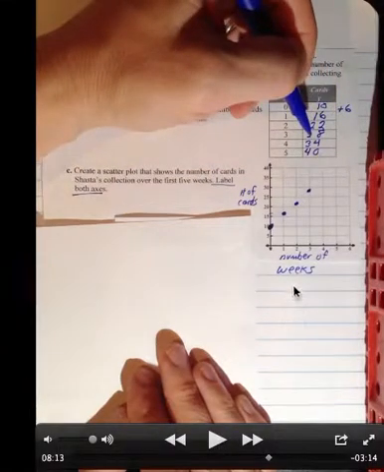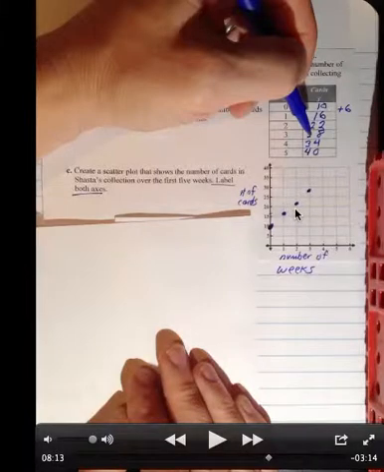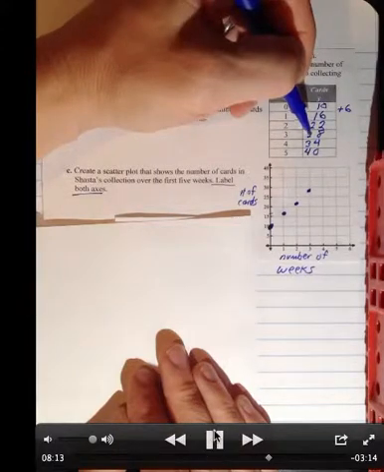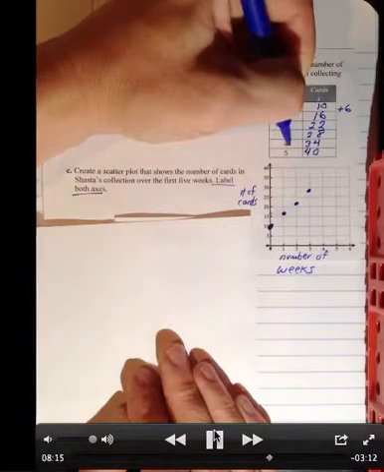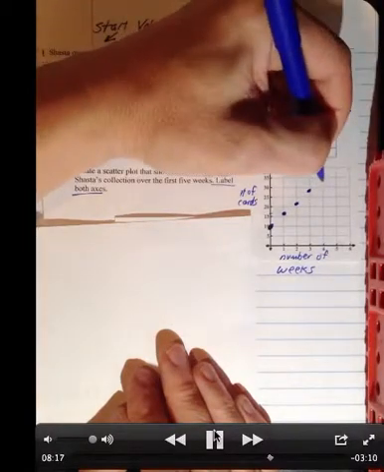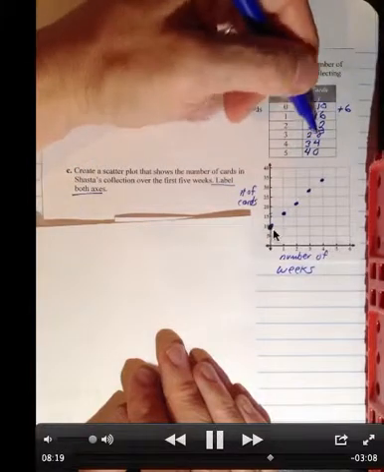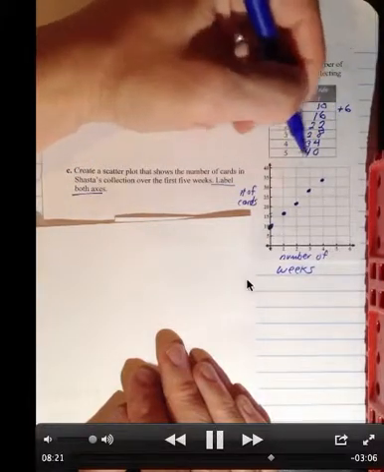Now I'm going to stop right there and point out that this is 20, this is 25, so I had to estimate where the 22 was. It would go over between the 20 and the 25. 28 is between 25 and 30, so I had to estimate where it was. But it is creating a straight line. If you use your ruler, you should be able to make a straight line.